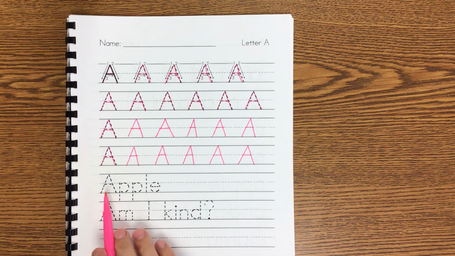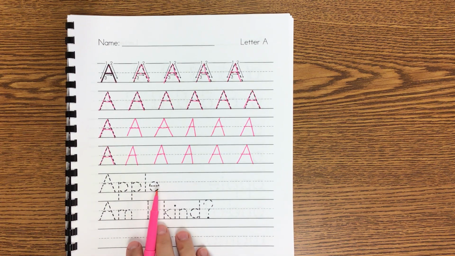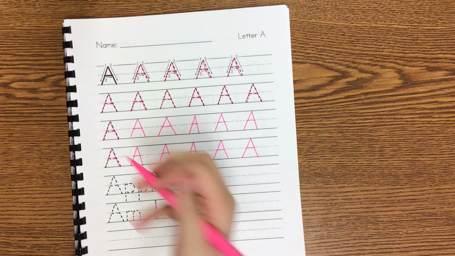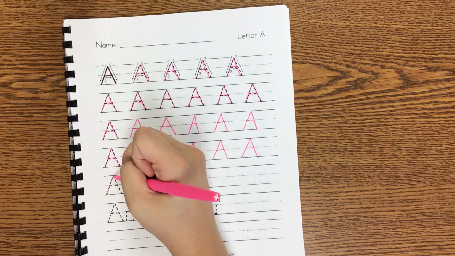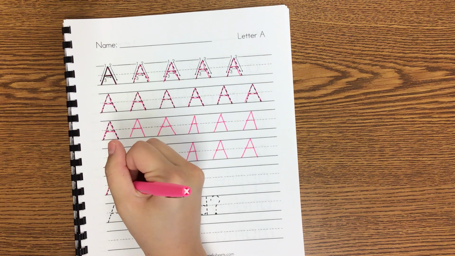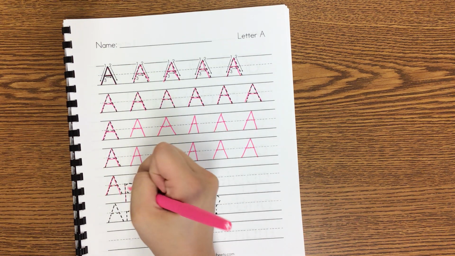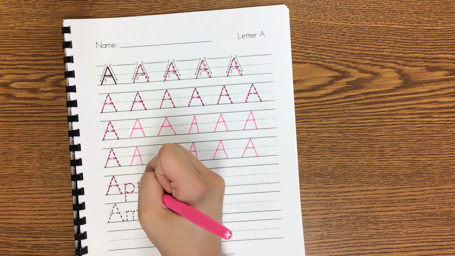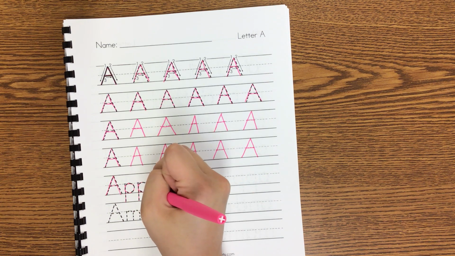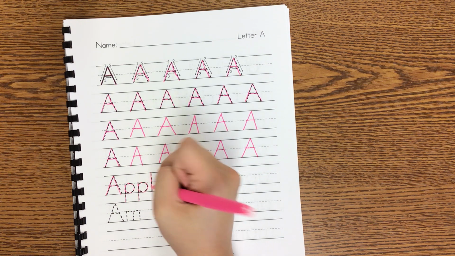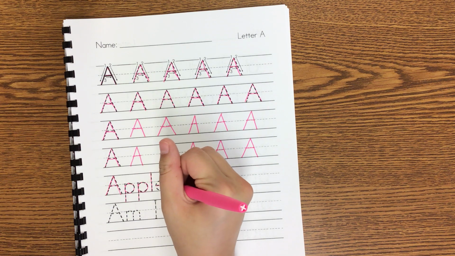All right, now we're going to trace the word apple and write it next to it. Oops, I did it the wrong way. Start at the top and go to the bottom, top to bottom, walk across the middle. We already know how to write P, so we're going to do our tall man down and then a ball. We know how to do L, so we're going to do our L's, tall man down, and then E.